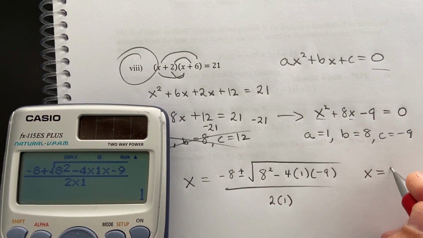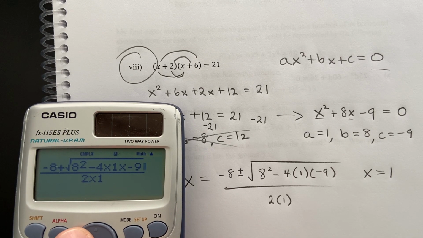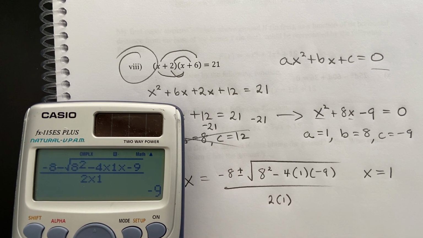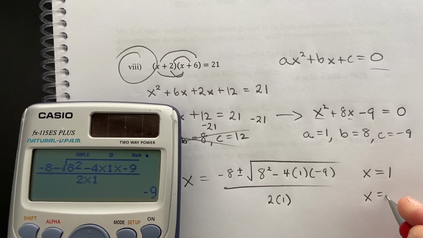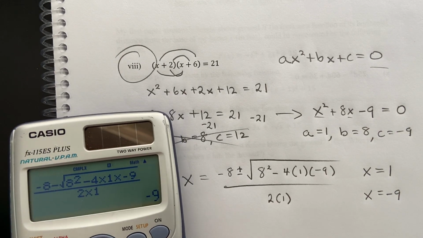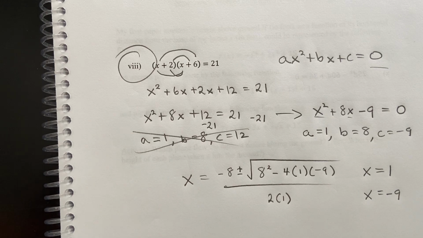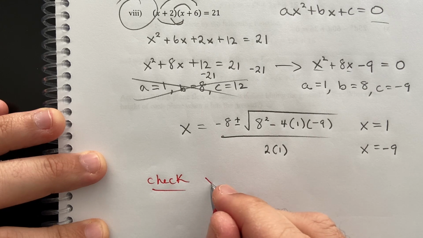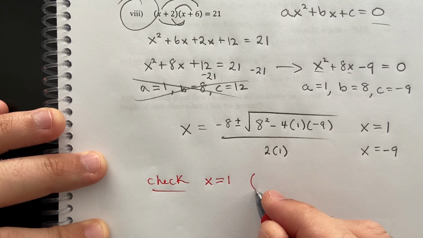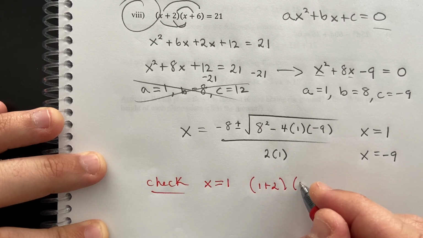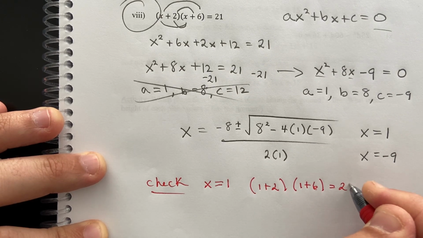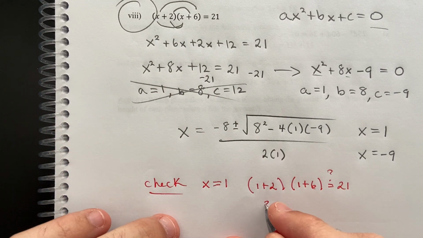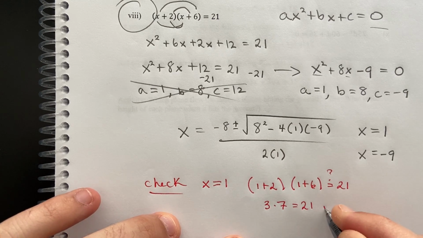So it looks like I get 1, and then press left a bunch of times, go back here and subtract. So it looks like x equals 1 and negative 9. I'll just do a quick check with the 1. So with x equals 1, the claim would be that 1 plus 2 times 1 plus 6 equals 21. Right, I'm plugging in a 1 back into our original. So this says 3 times 7 is 21, which is true.